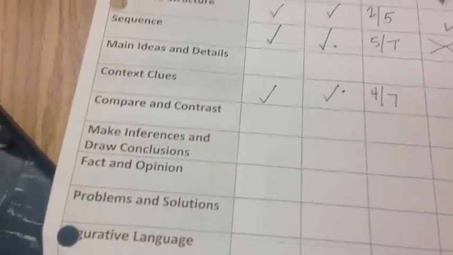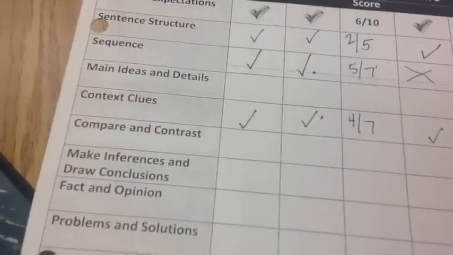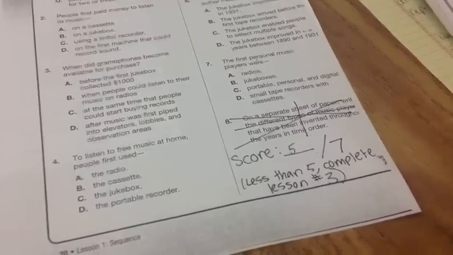Then I'm ready to pick another topic. I know that Main Ideas is available, so I'll probably do that one next. If I did not score at least a 5 out of 7, if I got less than 5, that means I have to do lesson 3, and you should do that now.